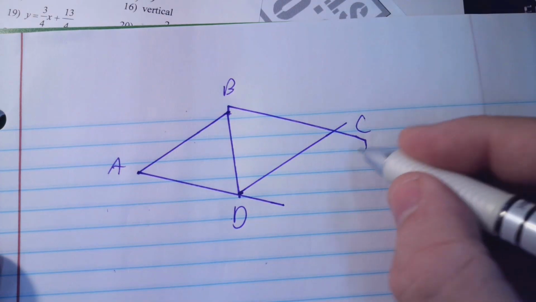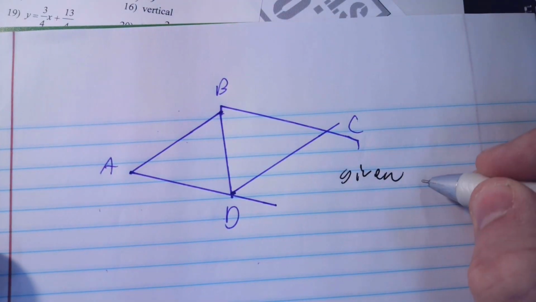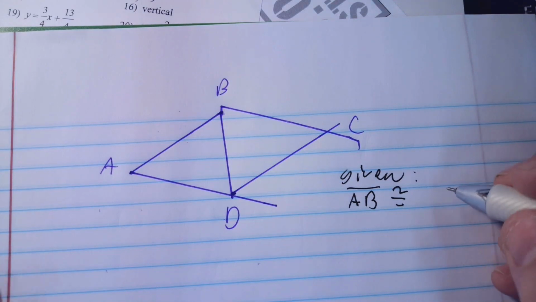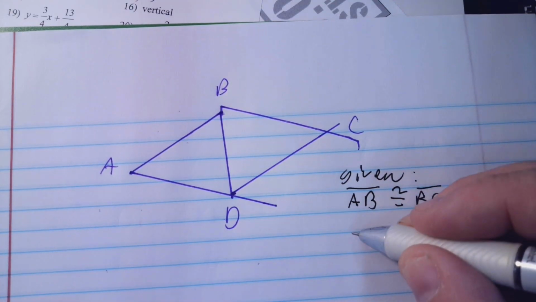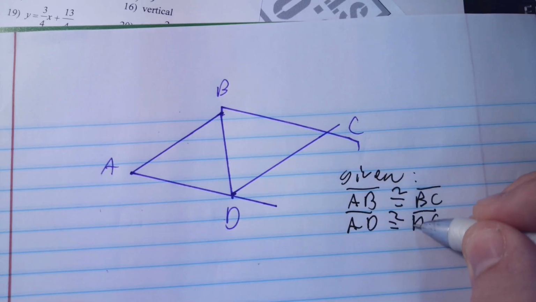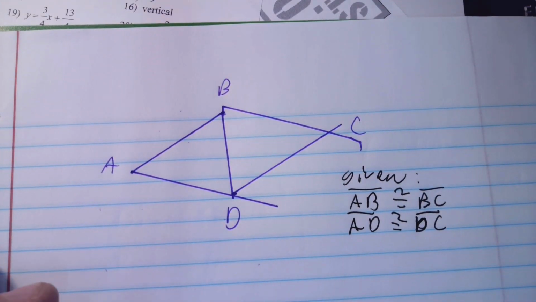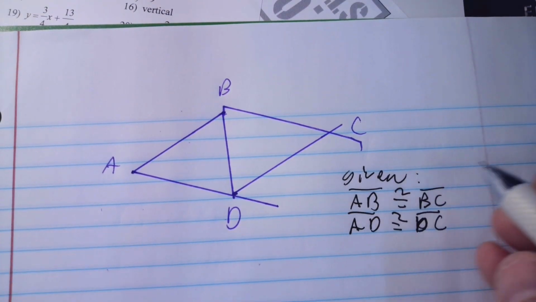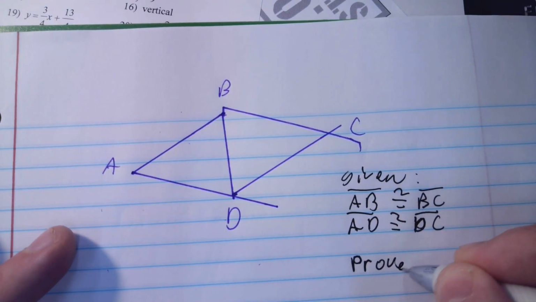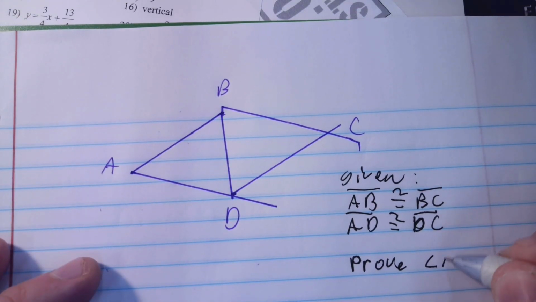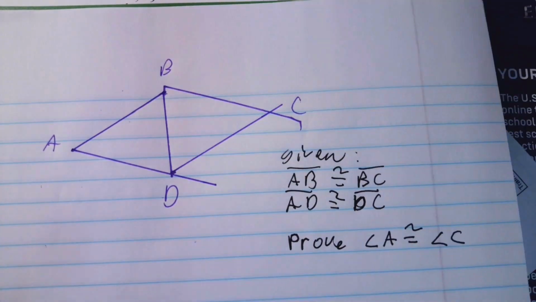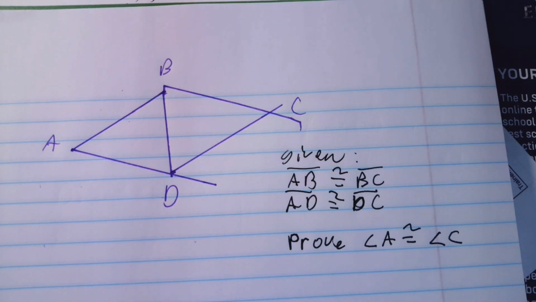All right, so given: AB is congruent to BC, AD is congruent to DC, and I'm going to prove, because I want to put a little twist in it, that angle A is congruent to angle C. Okay. This is such an easy proof, I put a little twist on it.